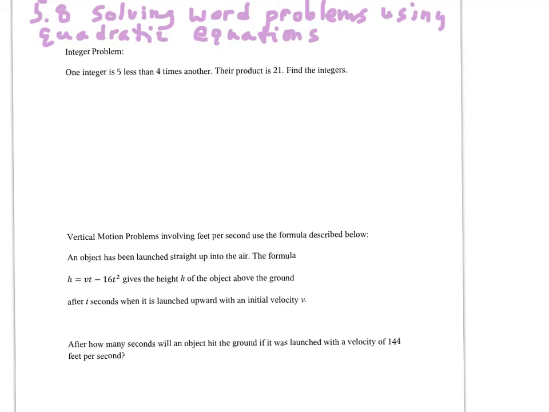Okay, this is a lesson on 5.8, solving word problems using quadratic equations. So the first problem we're going to be looking at is an integer problem. Now we've done integer problems before, but we used linear equations to solve them. Now we're using quadratic equations.